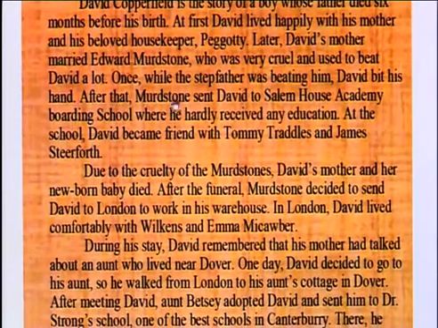After that, Murdstone sent David to Selm House Academy boarding school, where he hardly received any education.